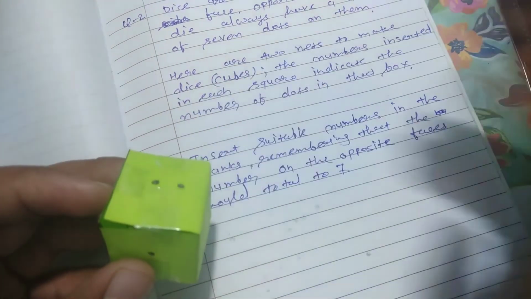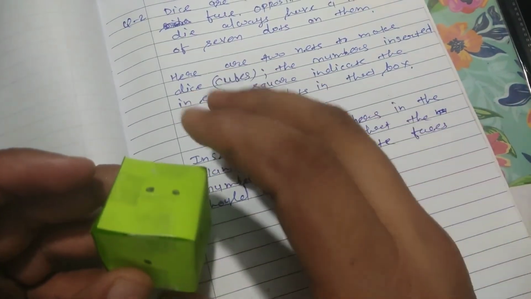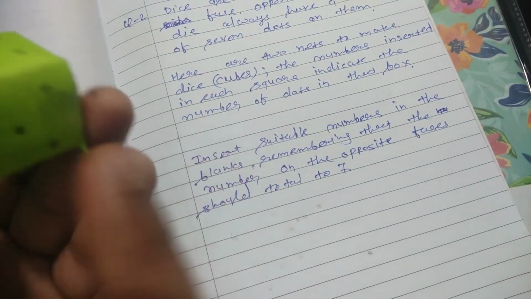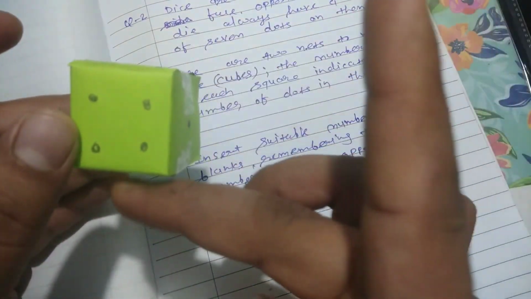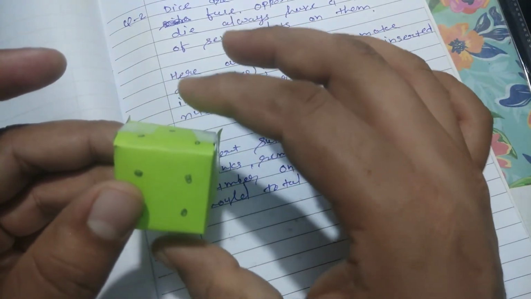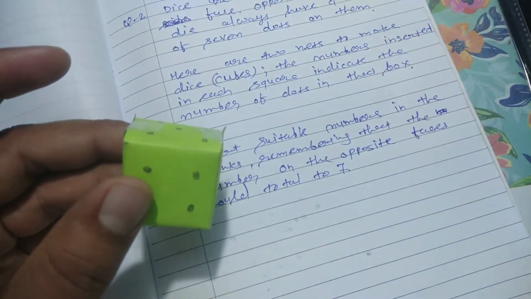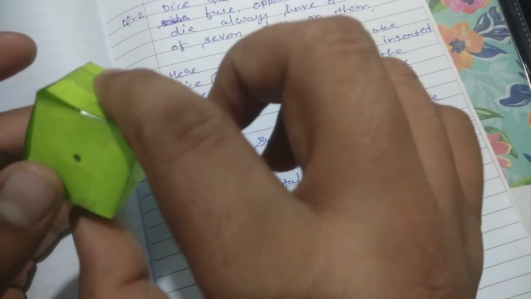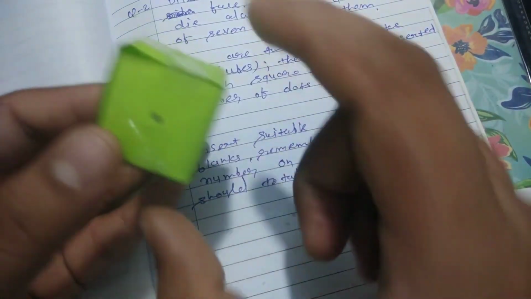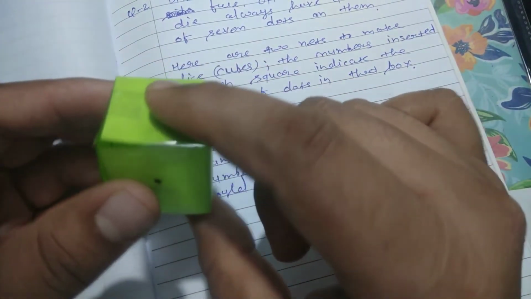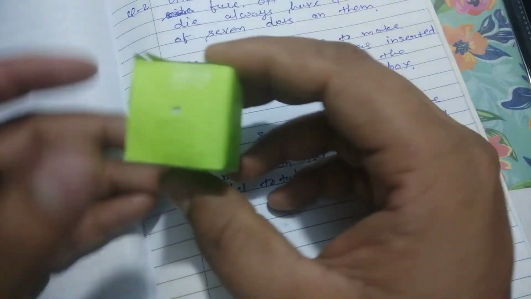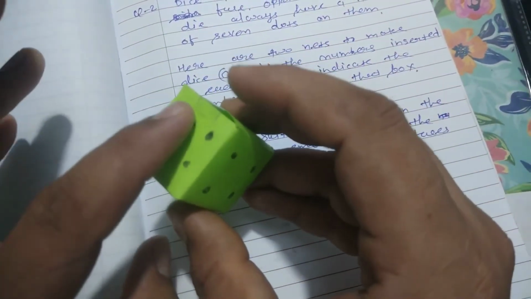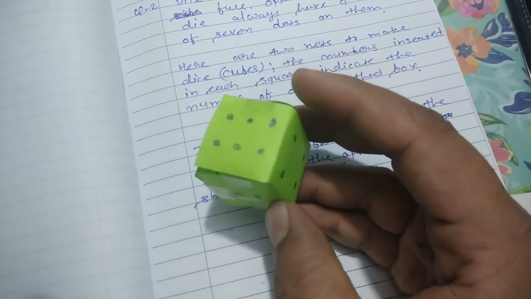Now in the dice there is one thing which is common: opposite faces. That means if I take this one face, its opposite face will be this face. These two faces are called opposite faces. In opposite faces, when you sum the number of dots, you will get 7. That is the common thing in a dice. For example, if we take this 2 and the opposite face, just see the numbers: 2 here and 5 there. So 2 plus 5, what is it? 7. Similarly, if I take these two opposite faces, 1 and 6, 1 plus 6 is 7. So this way a dice is made.